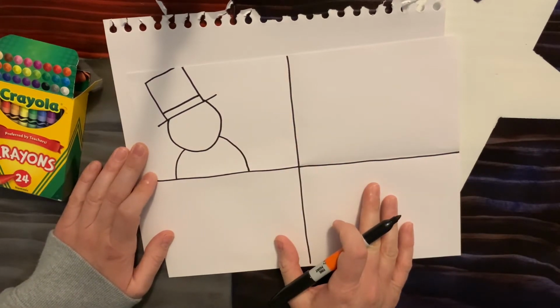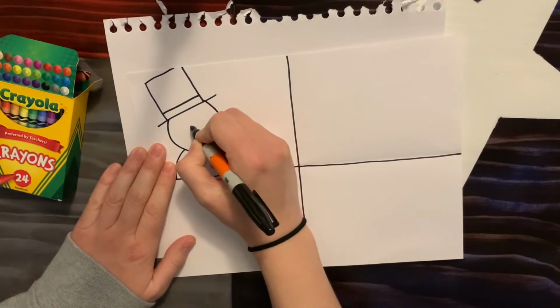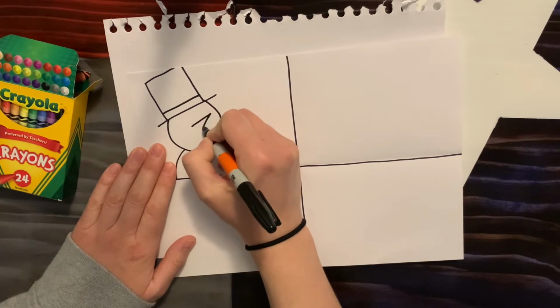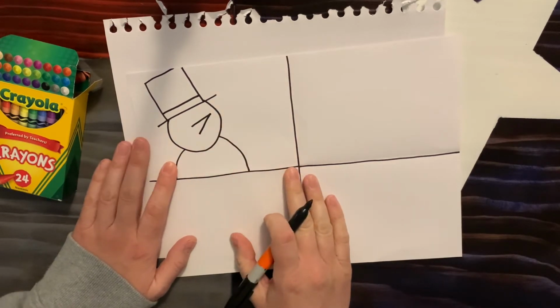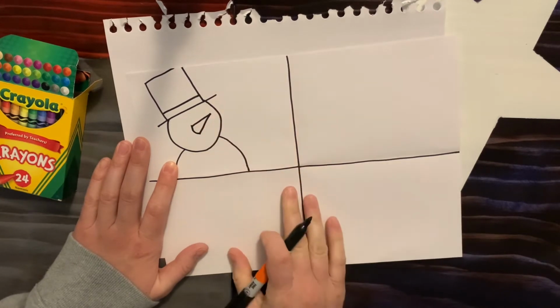Okay, so now let's go in and add some details to our snowman. I'm going to give him a nose with a triangle. We'll end the bottom of it with a little curve, so it's right in the middle of his face.